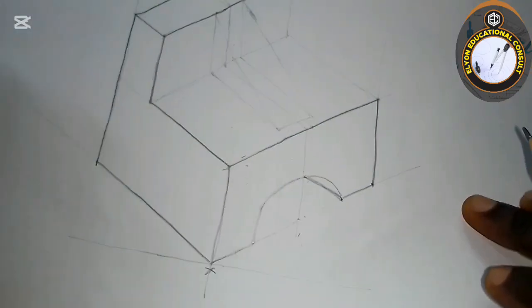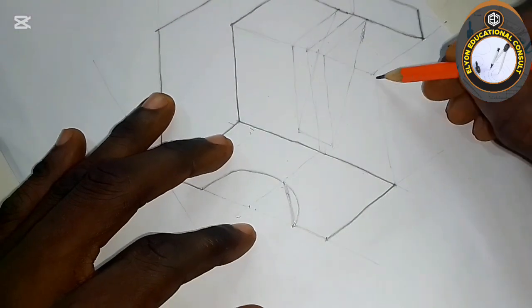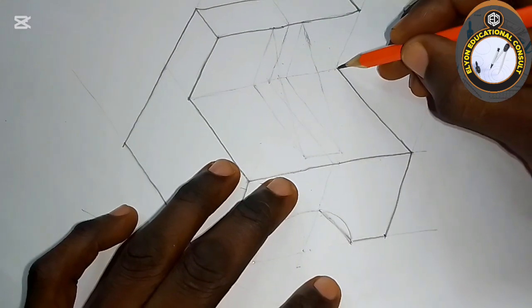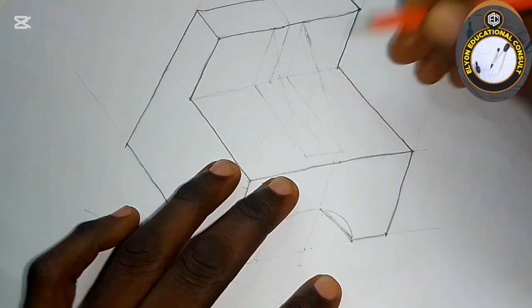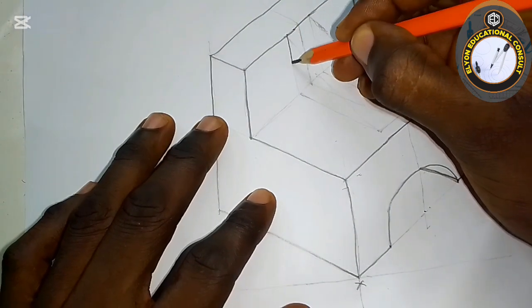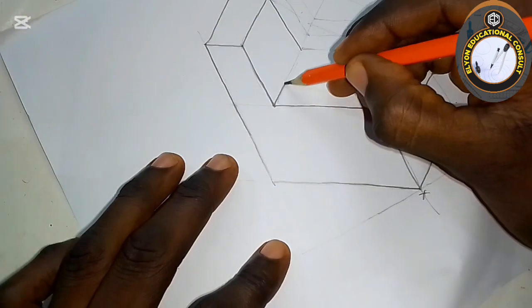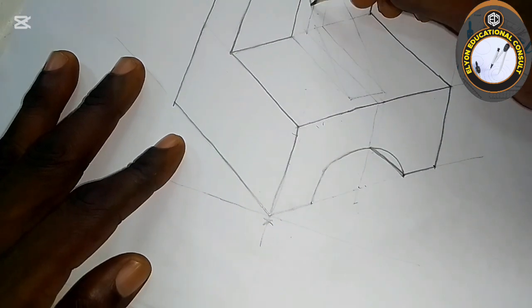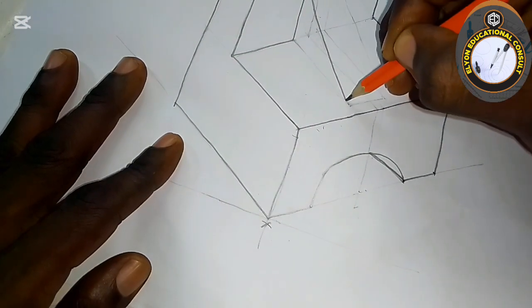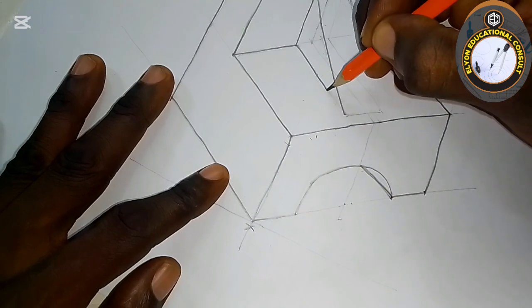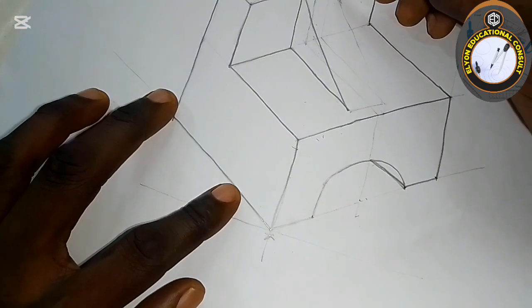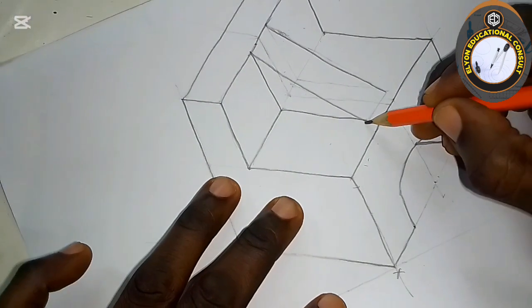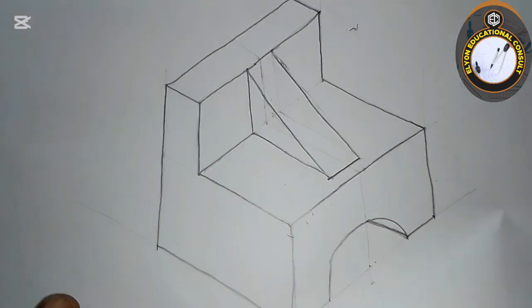This, then this side, this, then this side, draw this line, this, then this one here, this. I hope you can see it now.